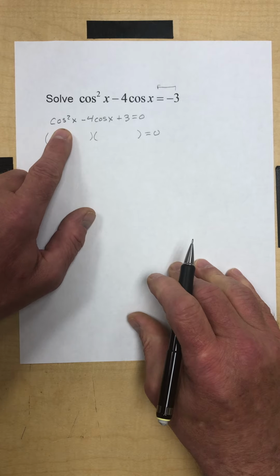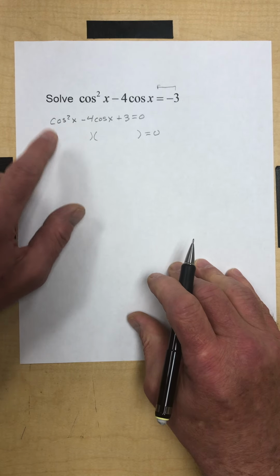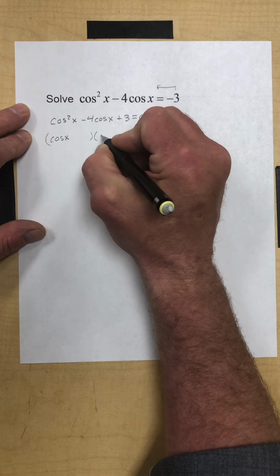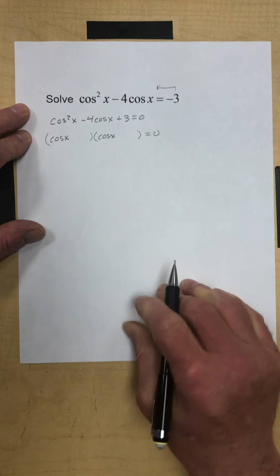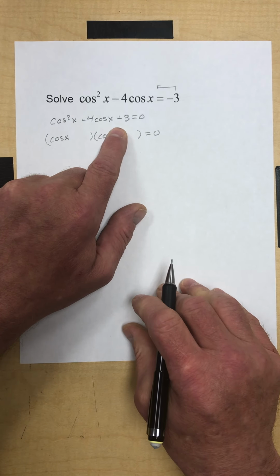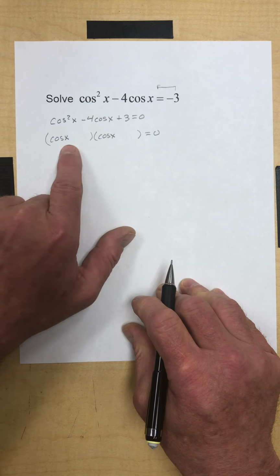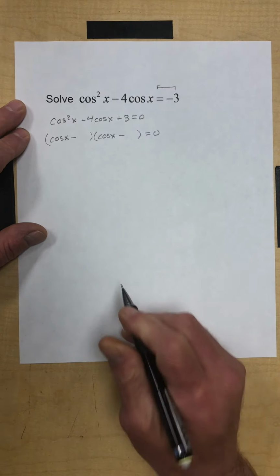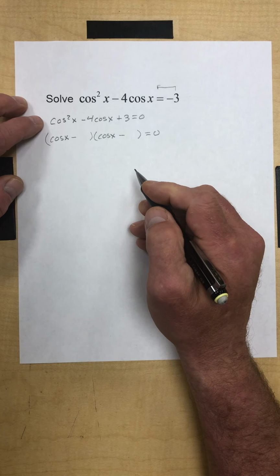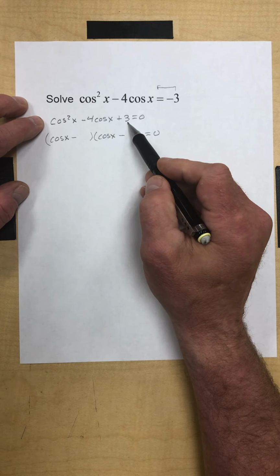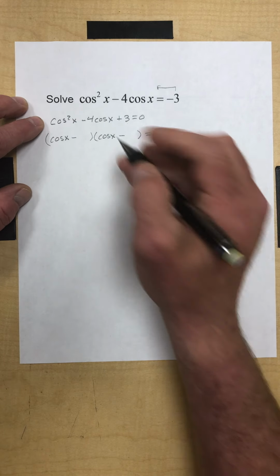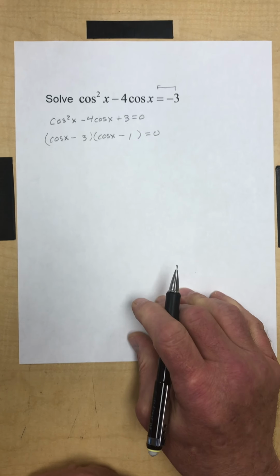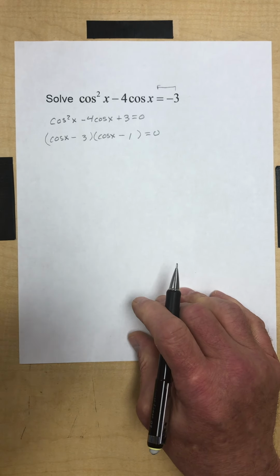Now notice there's only one way to split up cosine squared of x, and that's cosine and cosine. So cosine x and cosine x. Notice the constant term is positive, so these two signs here have to be the same. They both have to be negative, so it'd be cosine minus and cosine minus. And then notice the leading coefficient is 1, so all I have to do is ask, what are the factors of 3 that add up to 4? That's 3 and 1. And it factors like a quadratic. So we solve it just like a quadratic.